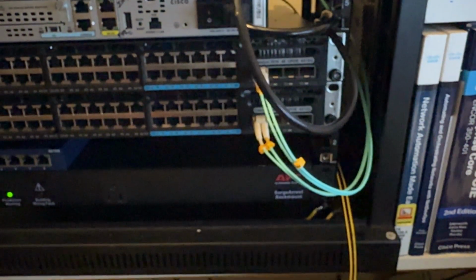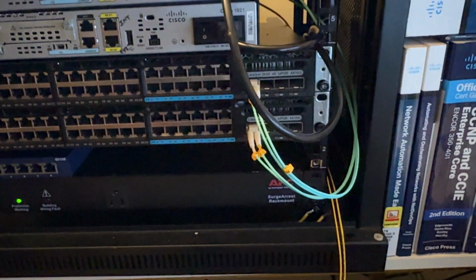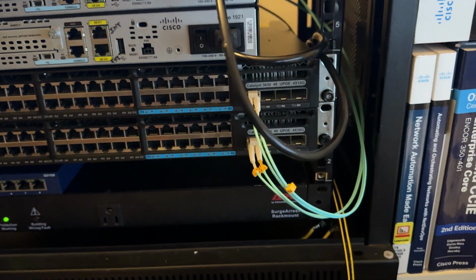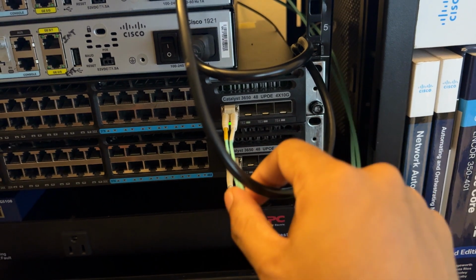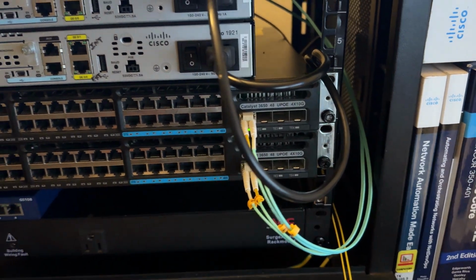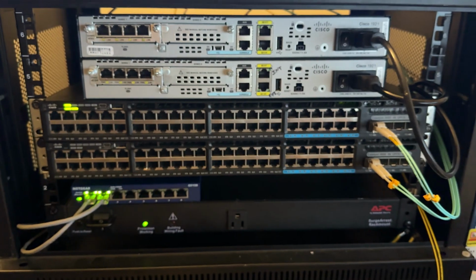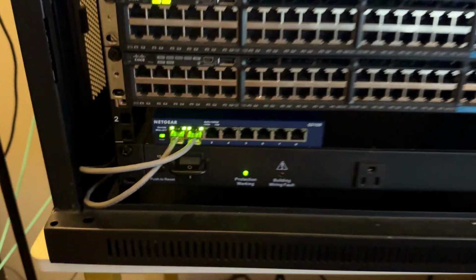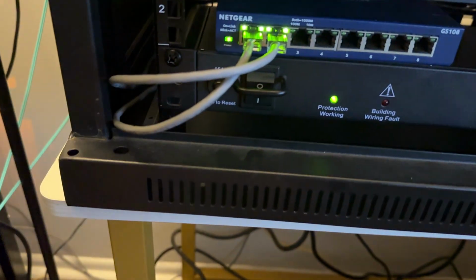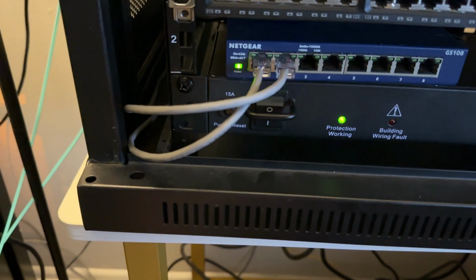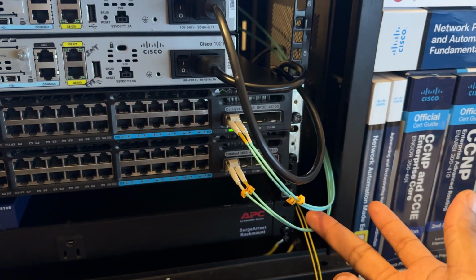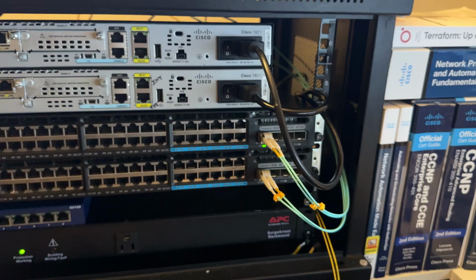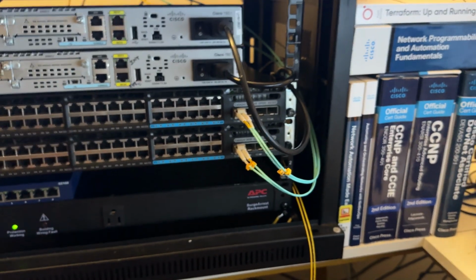Those are what you will use for fiber connections, because you can't plug them directly into this port, because they're just going to be loose without that module in it. And that just sends light. So you have Ethernet, which you see here, which uses electrical impulses, right, to send data. Fiber optics uses light to send data. And light is very fast.